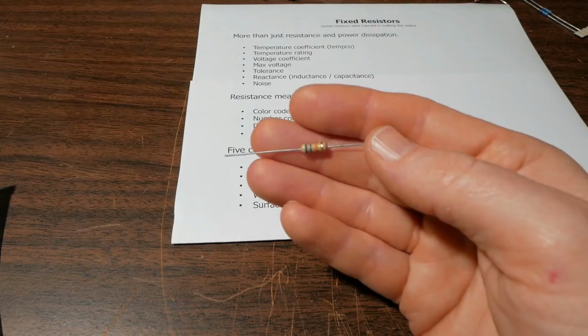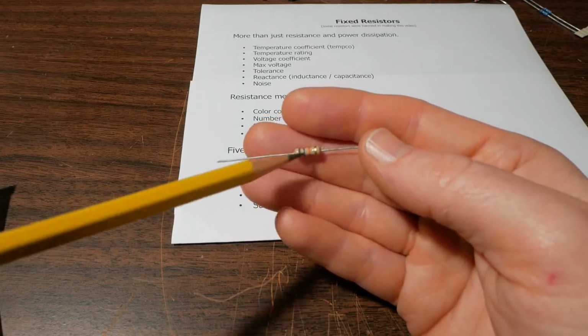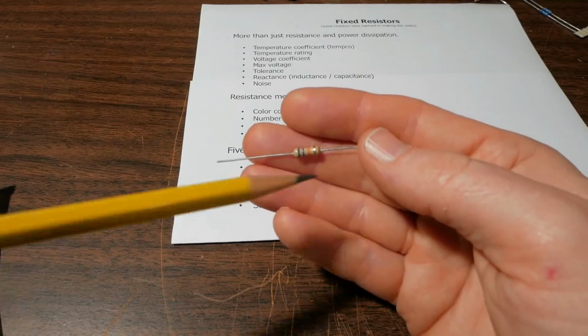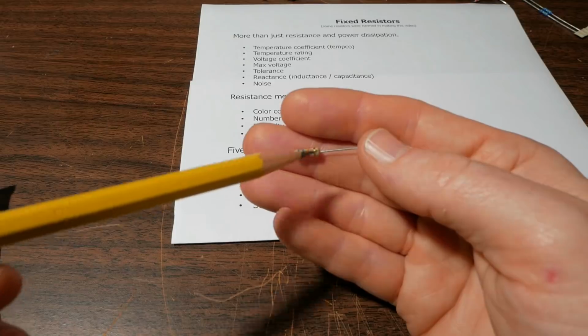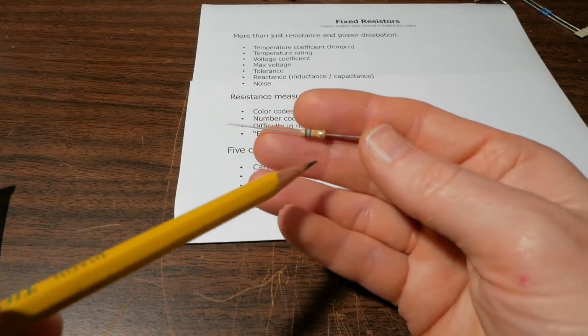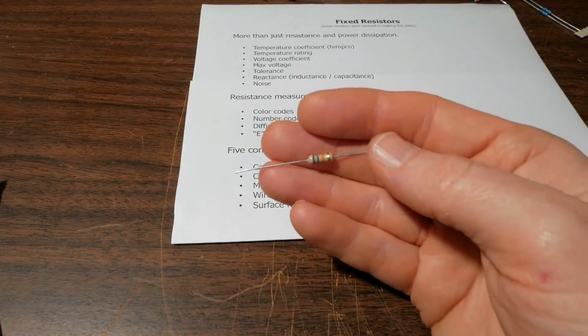It's usually down in the nanohenry range, and doesn't affect the signal until you get into very high frequencies like VHF. However, it really depends on the resistor, and you should check with the manufacturer to be sure your resistor will work properly in a high frequency circuit.